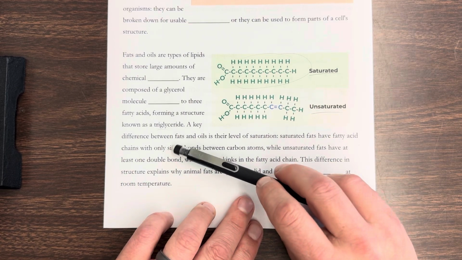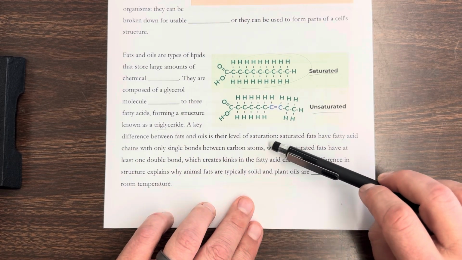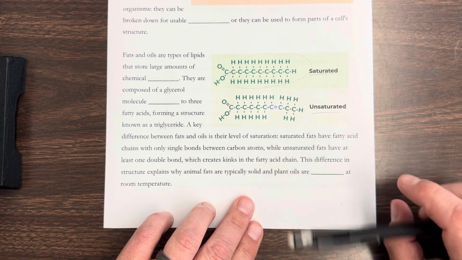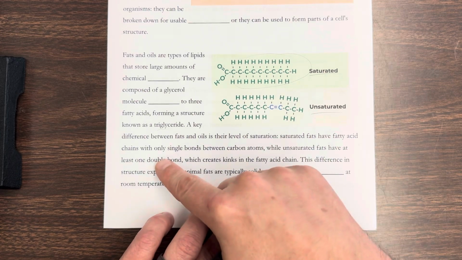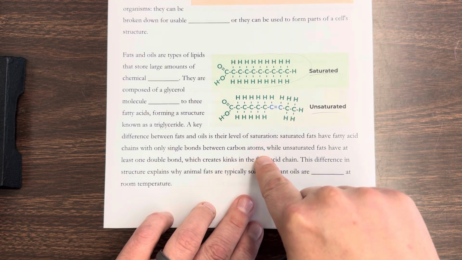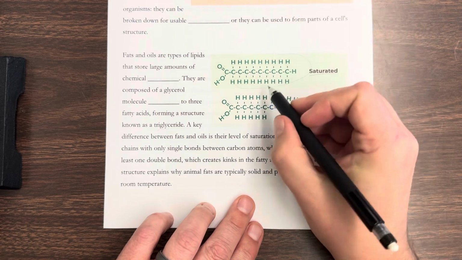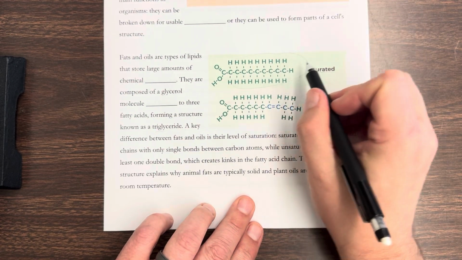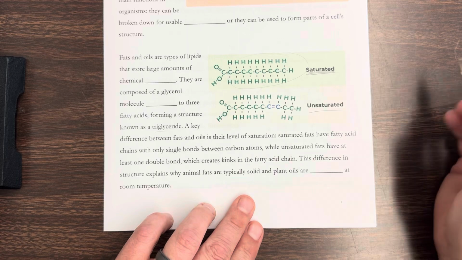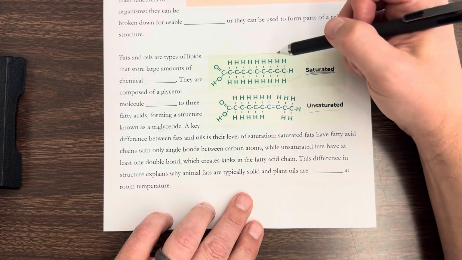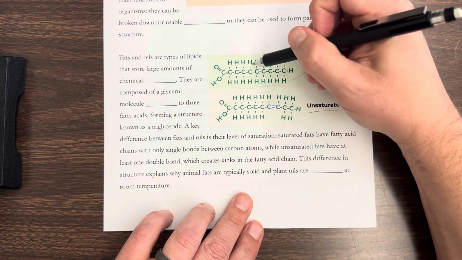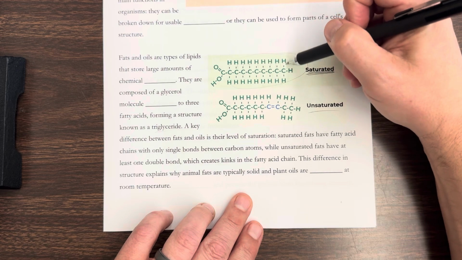A key difference between fats and oils is their level of saturation. Saturated fats have fatty acid chains with only single bonds between carbon atoms. So that's here, single bond, single bond, single bond, single, single, single, single, single. That's saturated. And it also means that there is a hydrogen attached at every point along this chain.